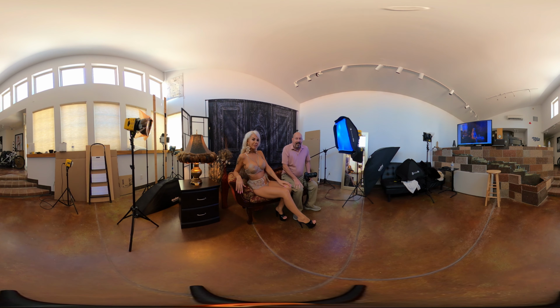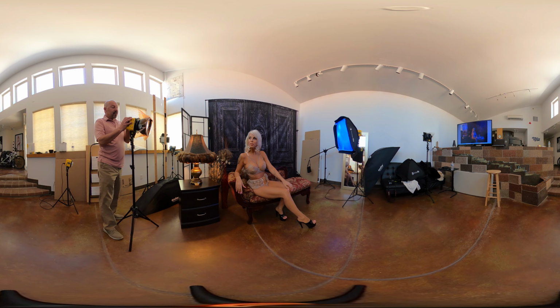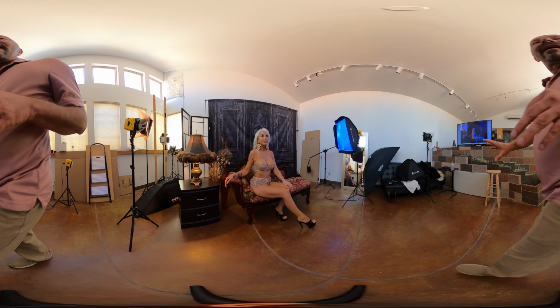First of all, over here I have an orange light. It's called a CTO gel. CTO stands for color temperature orange. With this, it matches the color temperature of the incandescent light bulb in here. So this is a CTO orange filter. It gives that orange glow and it makes the lamp have more light. So the orange light will be on Anna's right side there.